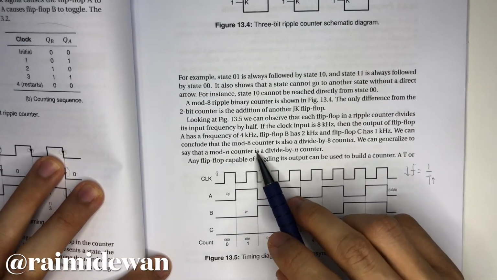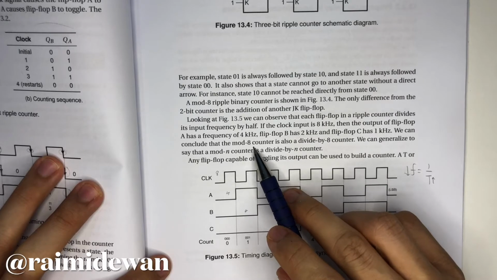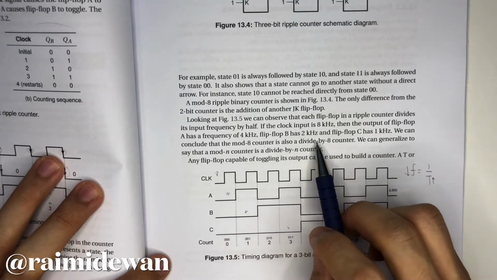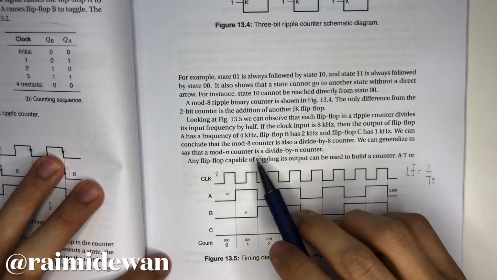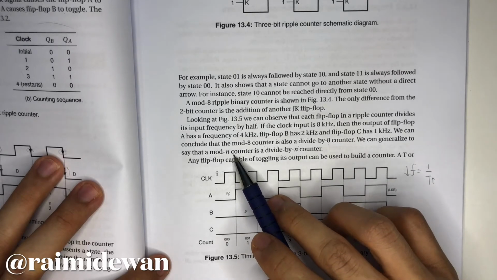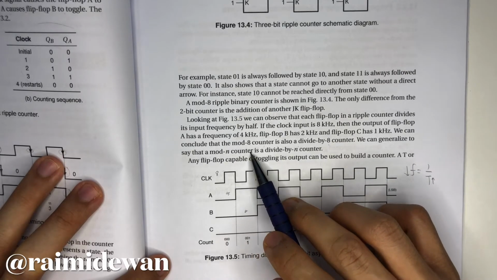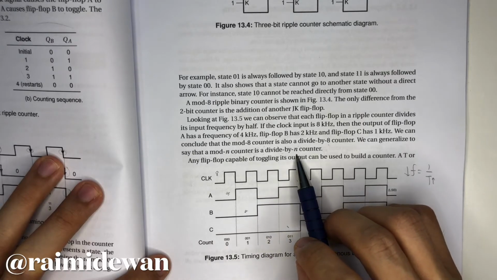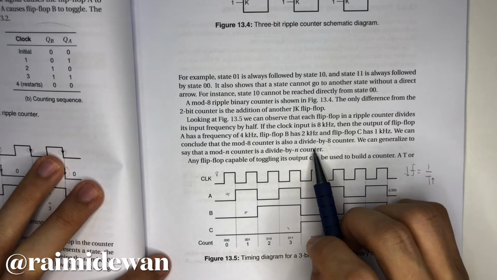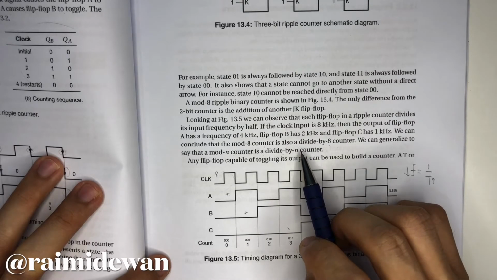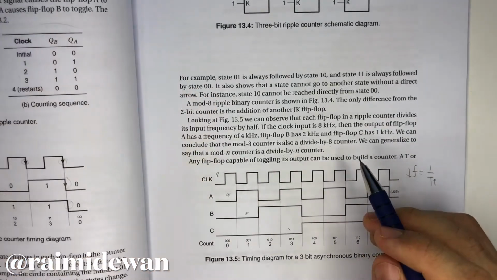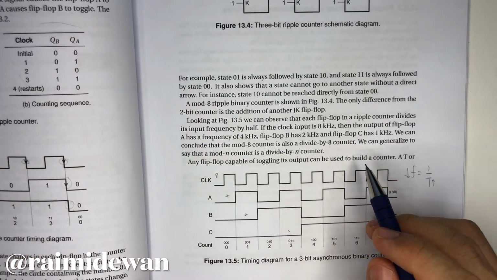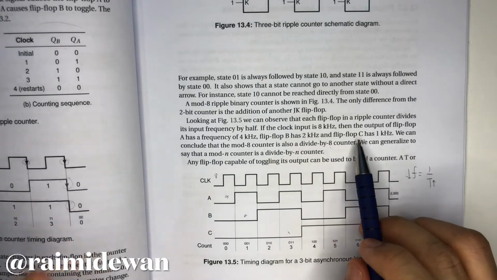Now, we can conclude that a mod 8 counter is also a divide-by-8 counter. Okay. So we can generalize to say that a mod n counter is a divide-by-n counter. Okay, it is a divide-by-8 counter. So we can call this a mod 8 counter. Okay, the other nomenclature for it.